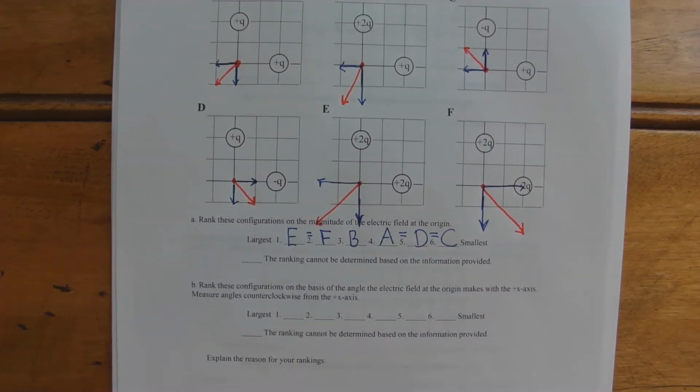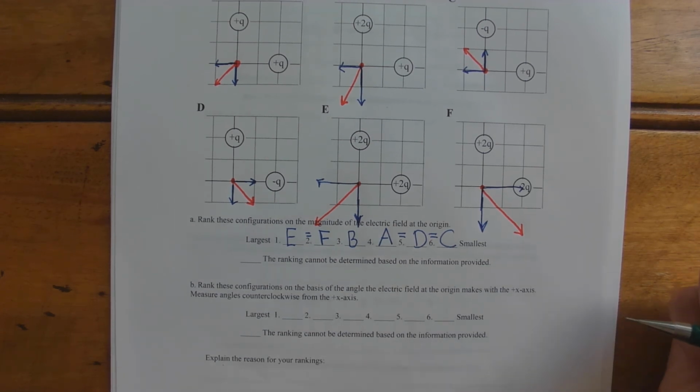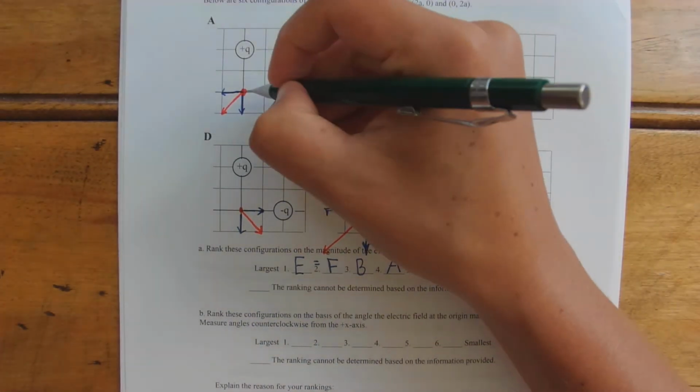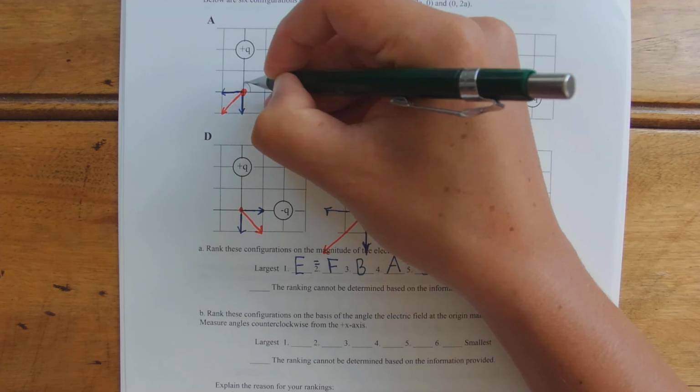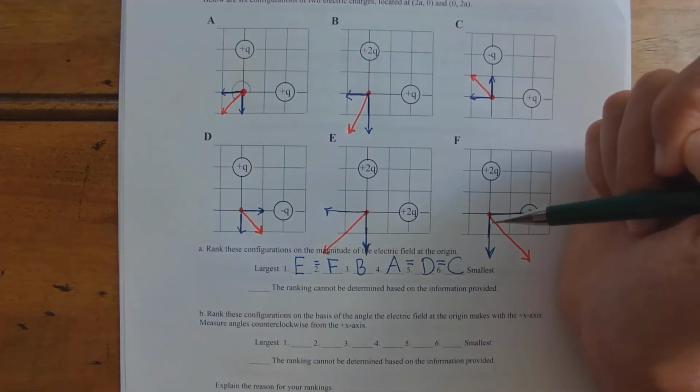In part B, we want to rank these configurations on the basis of the angle the electric field at the origin makes with the x-axis. Measure these angles counterclockwise from the x-axis. That is how we usually measure angles. So from the x-axis to the angle, that would be like this for A, so that's somewhere between 180 and 270.